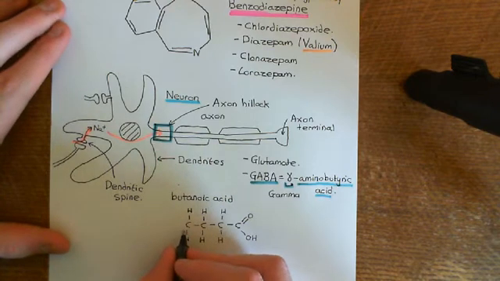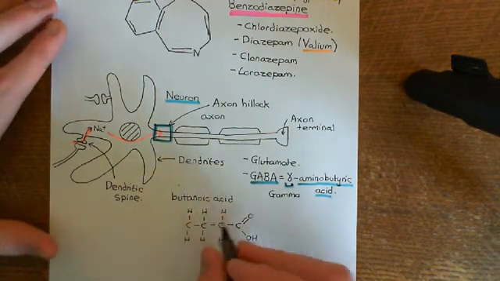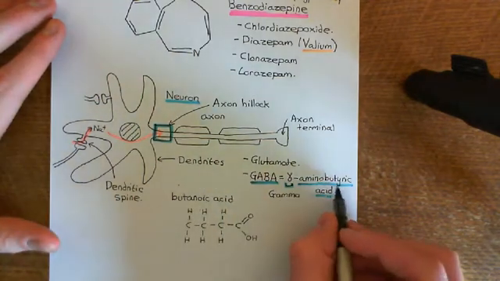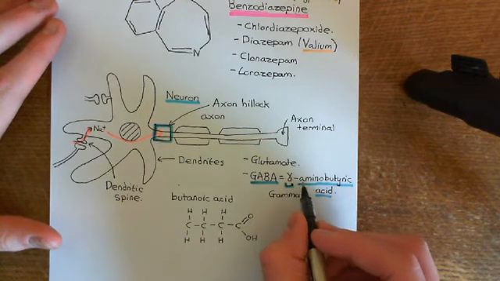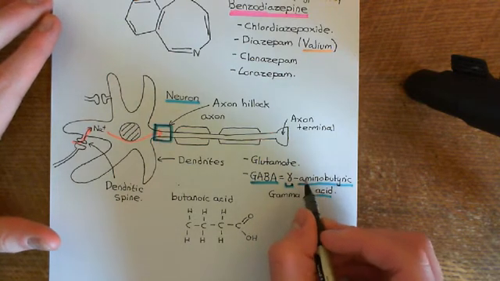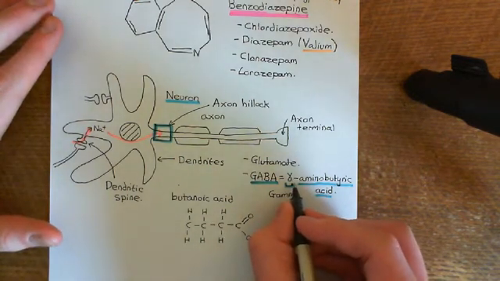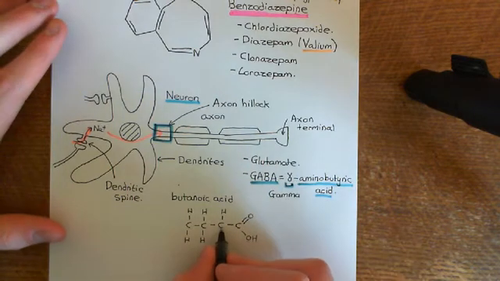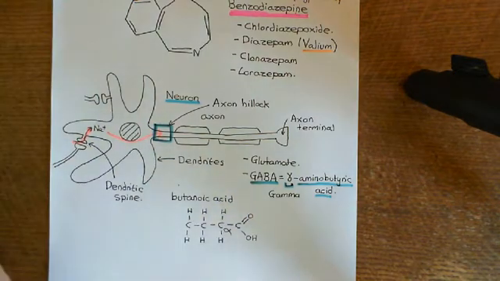Now, if I was just showing pure butanoic acid, I would put another hydrogen here. But I want to show GABA, not just butyric acid. So now gamma amino, what does this mean? This means that we're going to have an amino group coming off the gamma carbon. So what is the gamma carbon? Well, the old way of naming the carbons in a carboxylic acid is to call the first carbon off the carboxylic acid group the alpha carbon. So this one would be the alpha carbon here.